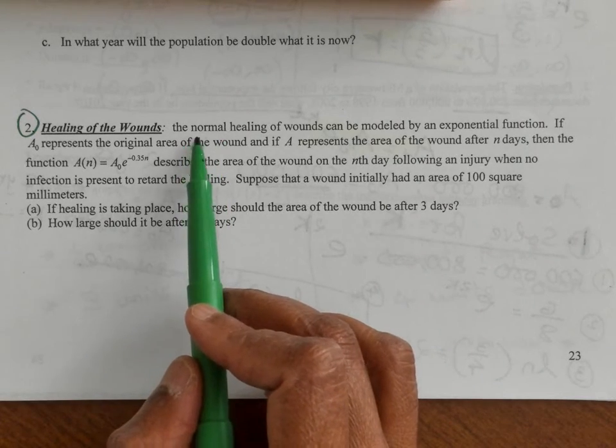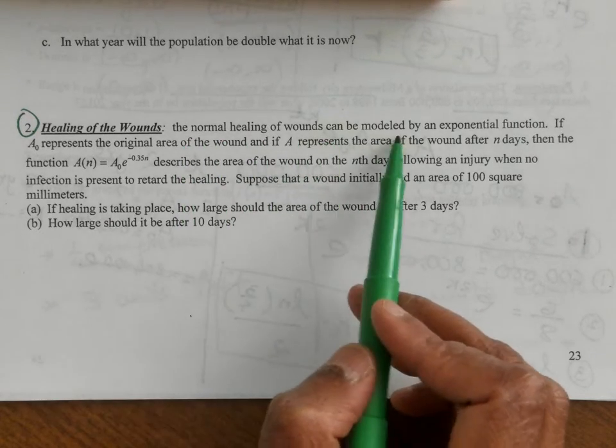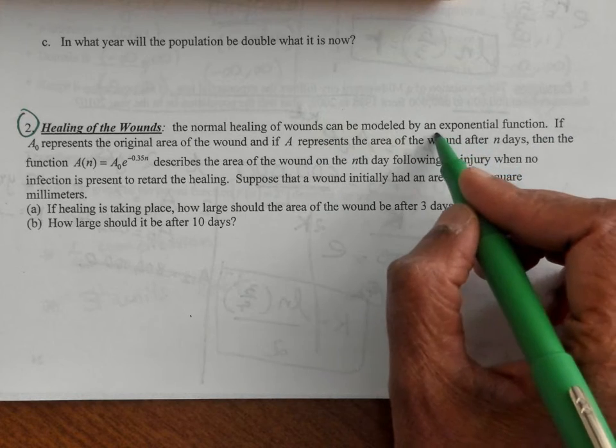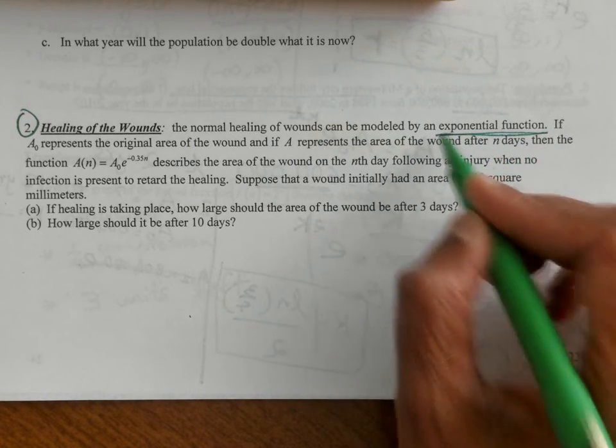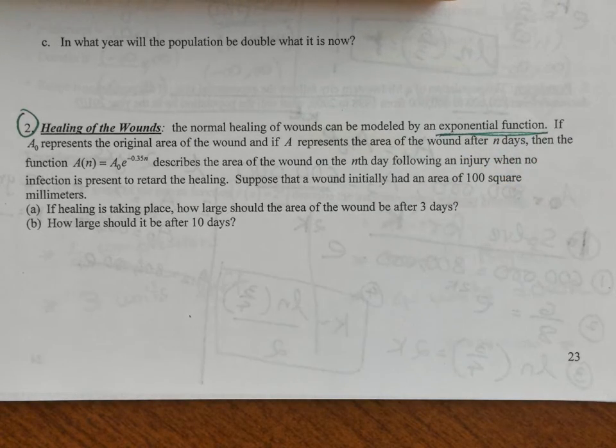It says a normal healing of wounds can be modeled by an exponential function. Basically, when you have a wound, the healing is exponential, meaning the area it occupies comes down really fast.